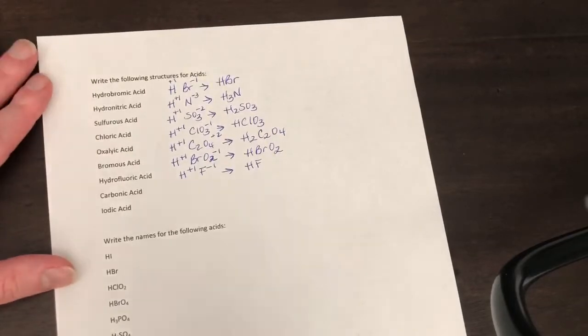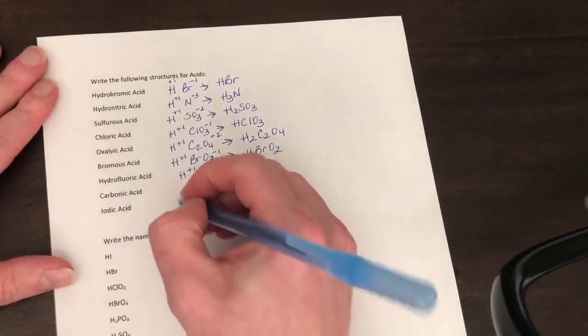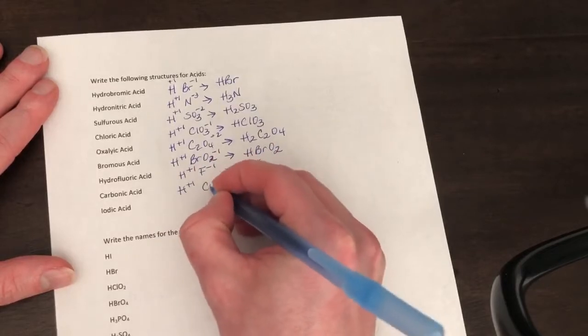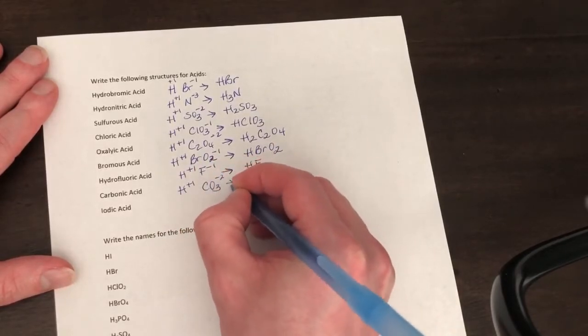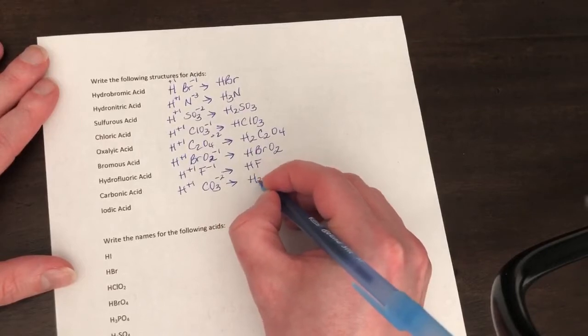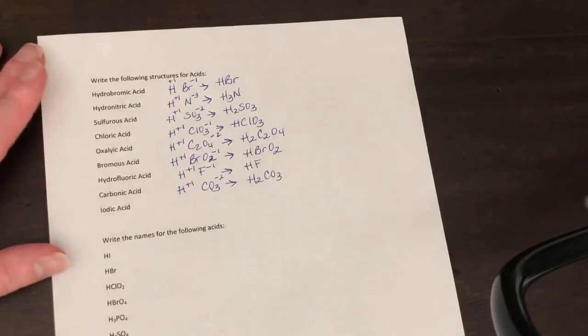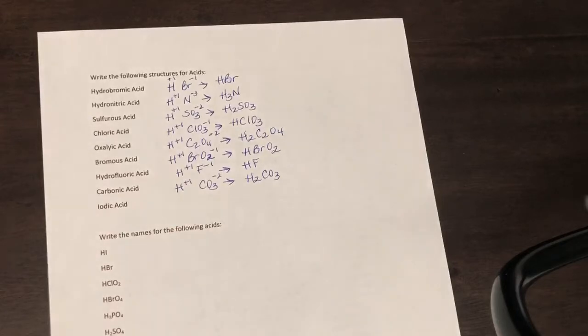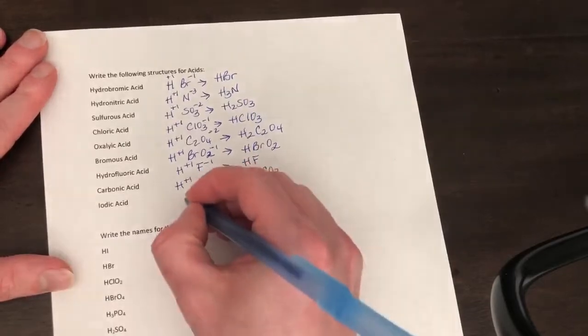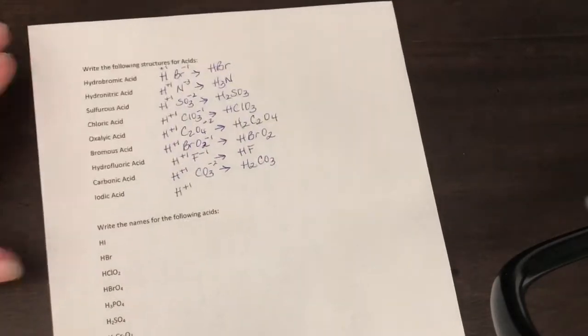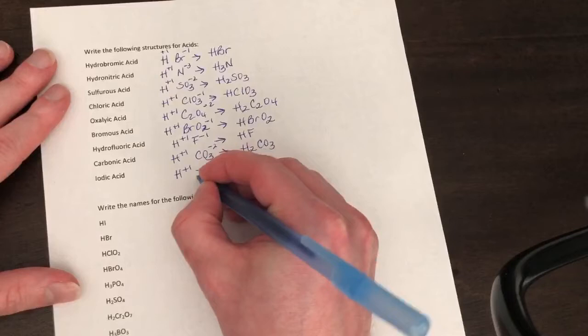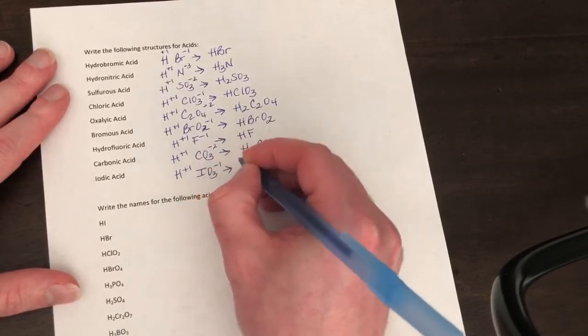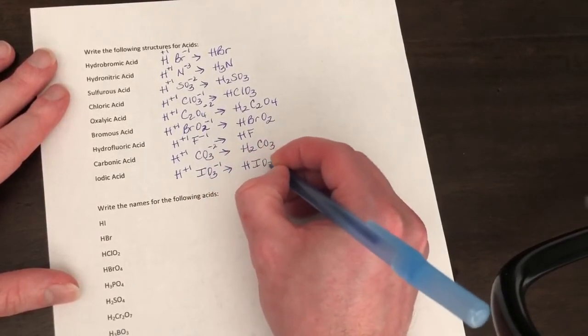Carbonic acid. IC goes with ATE, so it's the carbonate ion, so CO3 with a -2 charge, and then we crisscross. Okay, there's no need for parentheses because we're crisscrossing a 1. Iodic acid. Okay, it's not hydro, so there's more than 2 elements in it. It goes with ATE, so the iodate ion is IO3 with a -1 charge. So this is HIO3.